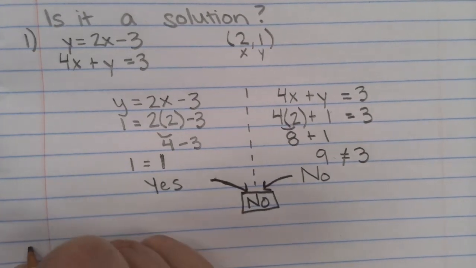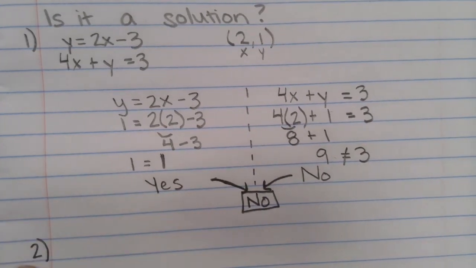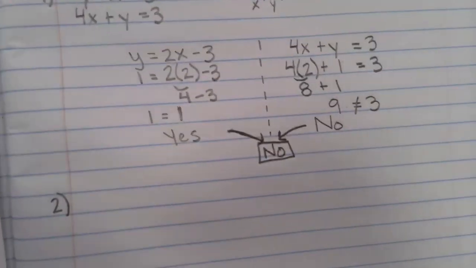All right, let's try one more of this. Number 2. If you want to work ahead on this one, it would be a good idea.